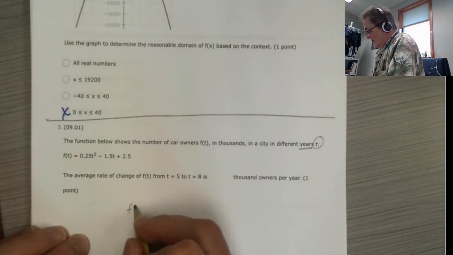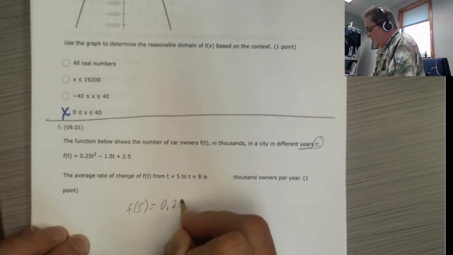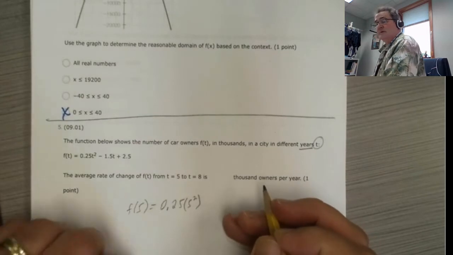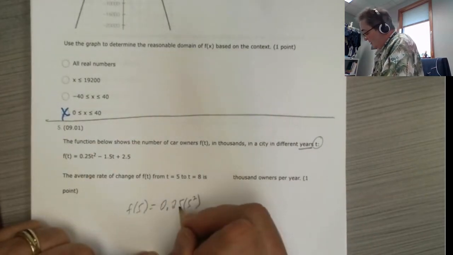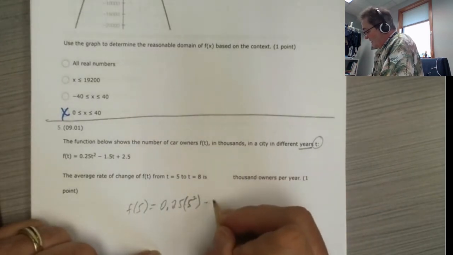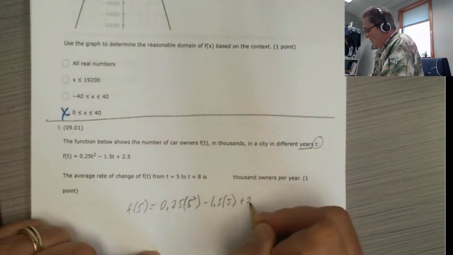So f of 5 would be 0.25 times 5 squared. Notice the squared is with the t. It's not with the 0.25. We're not squaring the 0.25. We're just squaring the t, which is 5, minus 1.5 times 5 plus 2.5.